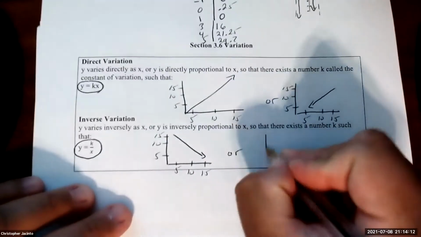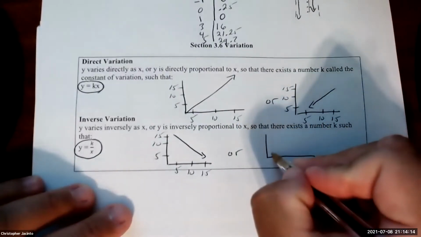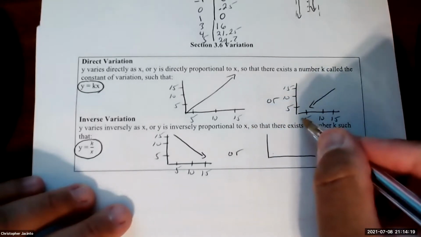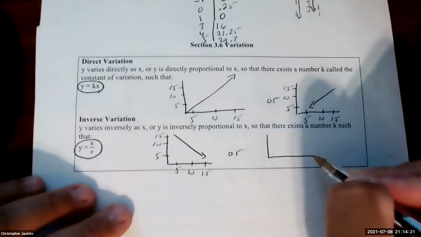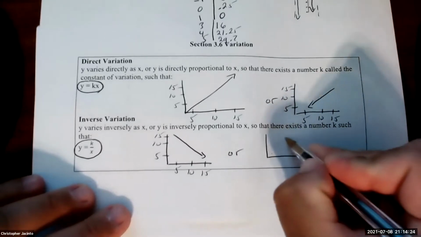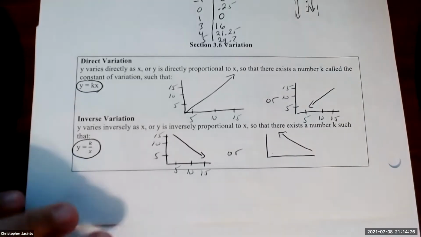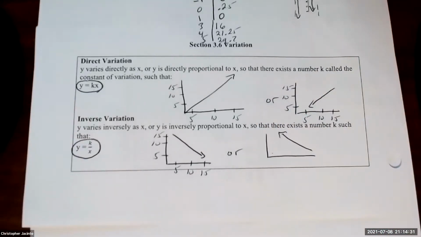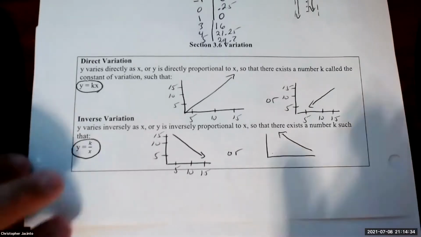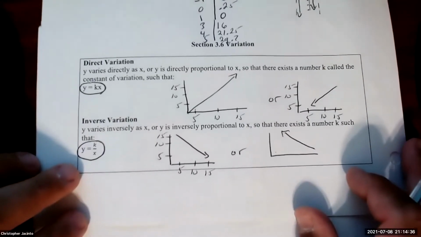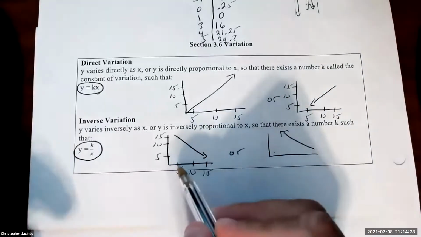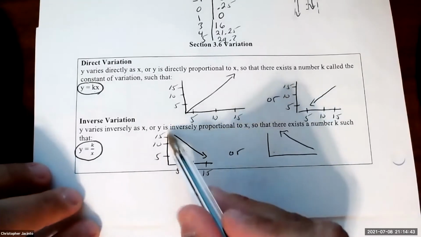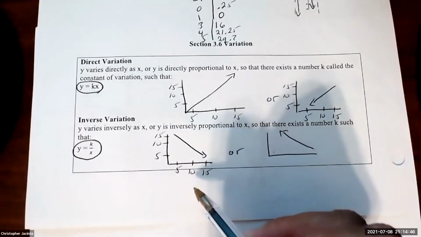Or the other way: as x goes down, y increases. So it's one or the other. Like I said with the bank account, how much money you have decreases as the number of presents you buy increases. So it's an inverse relationship.